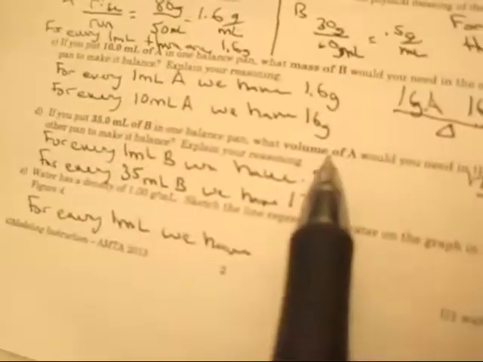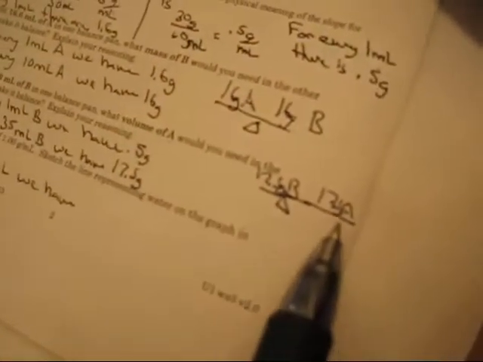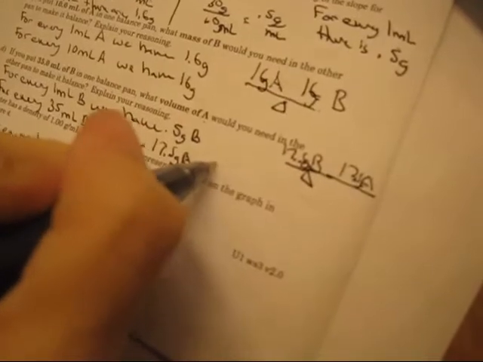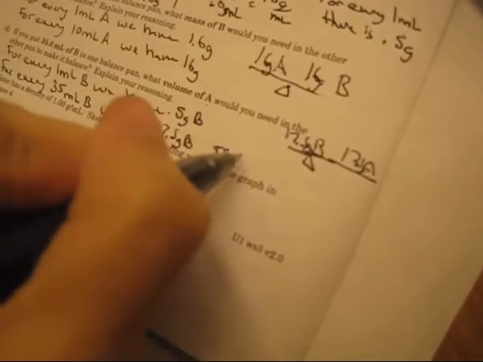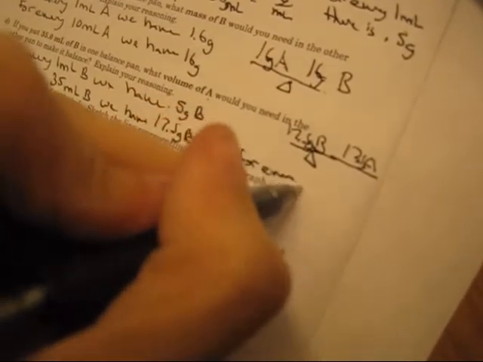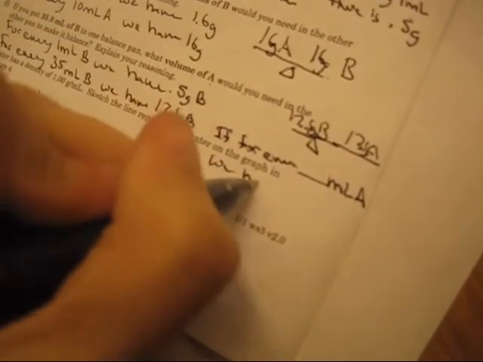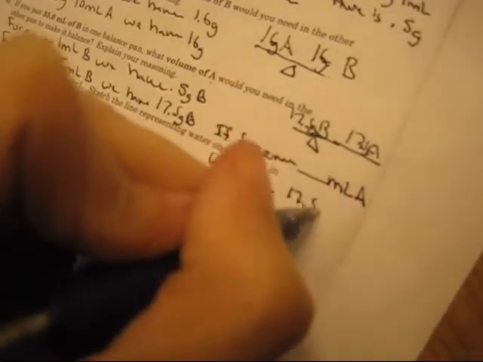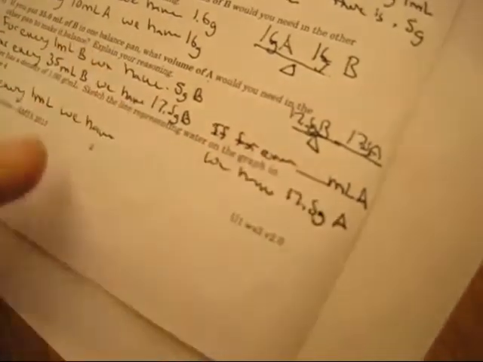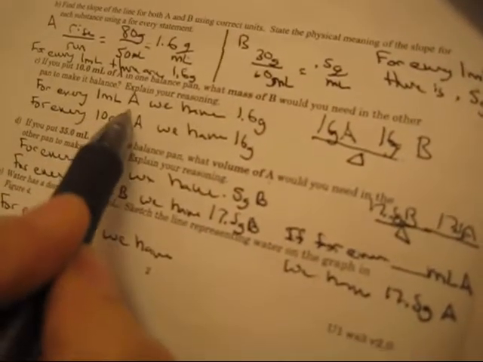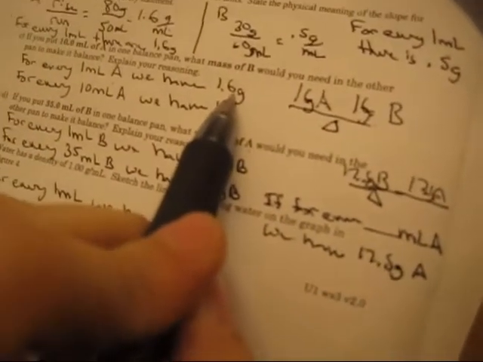But the question is asking what volume of A we need. So we need one last "for every" statement. This is talking about A. So my "for every" statement for A would be: for every blank milliliters of A, that's what we're trying to find out, we have 17.5 grams of A. Well, my "for every" statement for A is for every 1 milliliter we have 1.6 grams.